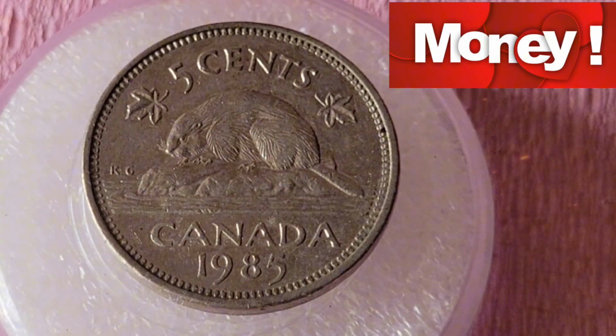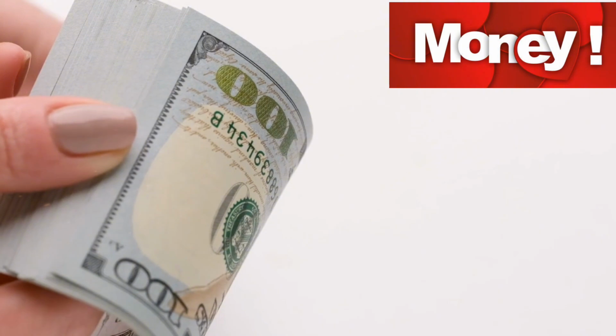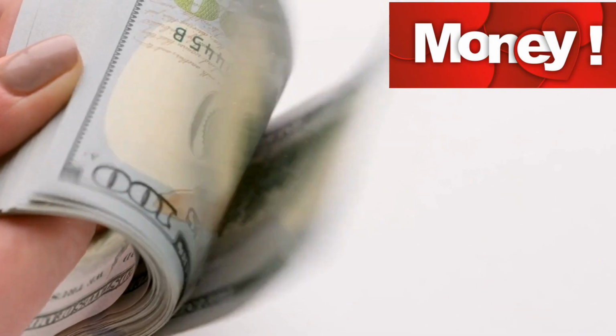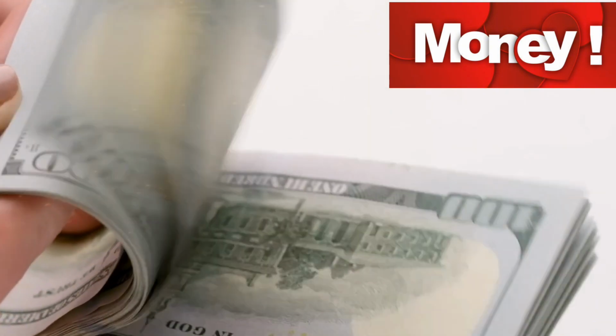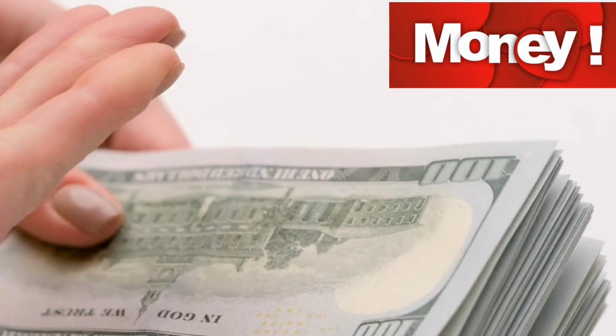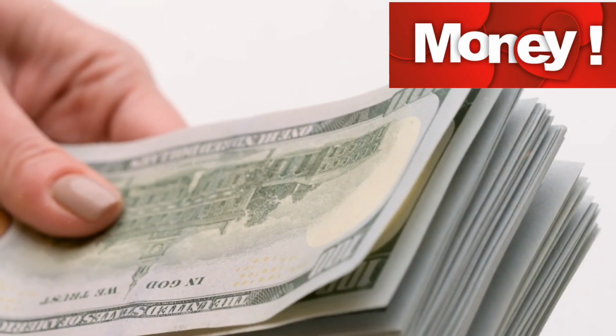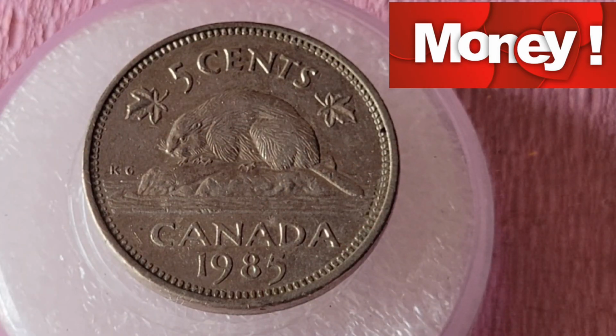Historical background of the Canadian 5-cent coin. Origins of the Canadian 5-cent coin. Introduction to the first Canadian 5-cent coins, evolution of coinage in Canada from Confederation to the modern era. The significance of the beaver design. Historical significance of the beaver as a symbol of Canada.